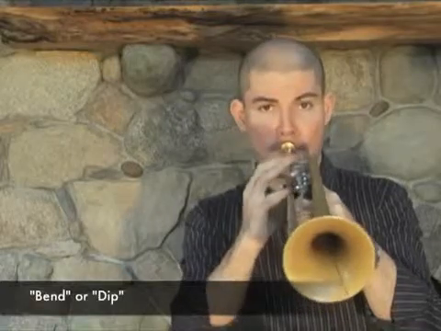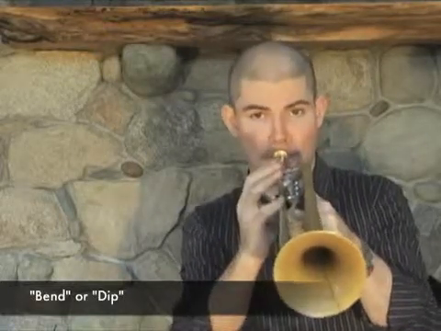All right, on to the bend, or sometimes referred to as a dip. This is when you bend the pitch, and it's sometimes notated by simply writing bend or dip in the part. And sometimes there'll be a line showing exactly how that dip should be in the music. The line might sound something like this. So here on that middle G, when I went bo-dee-da, I dipped in the note, or I made a bend.